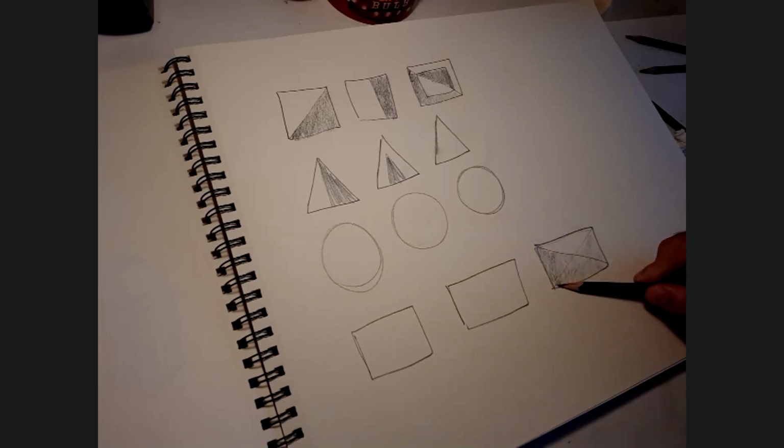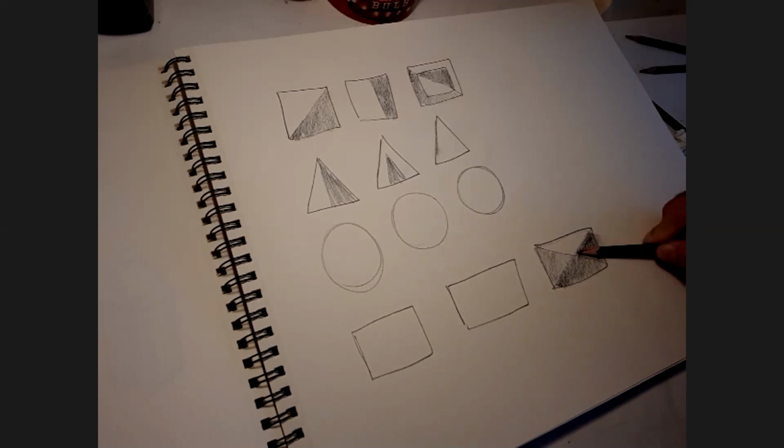And again, I try to make sections, each section darker and darker. So we have 4 values in one shape, and I don't know, if I squint my eyes, it looks like a 3D shape. Looks like I'm looking at a pyramid from the top.